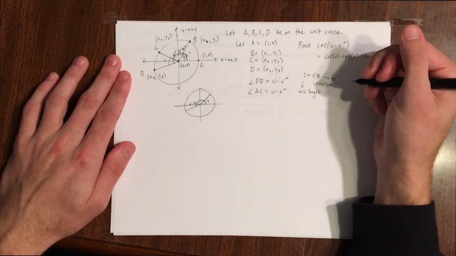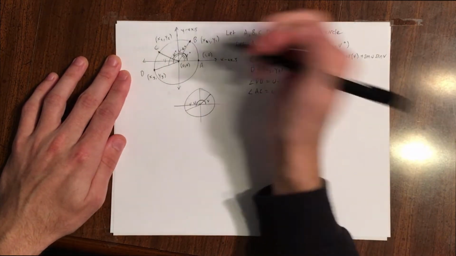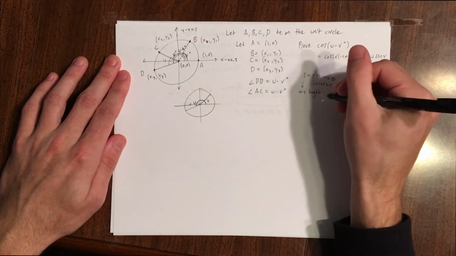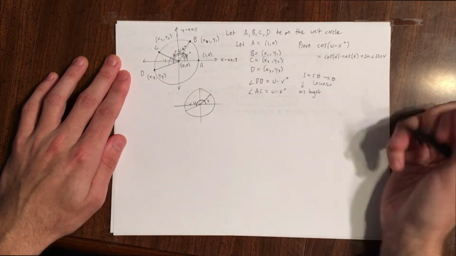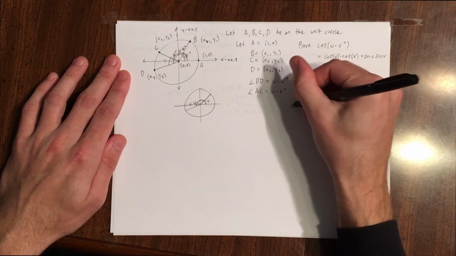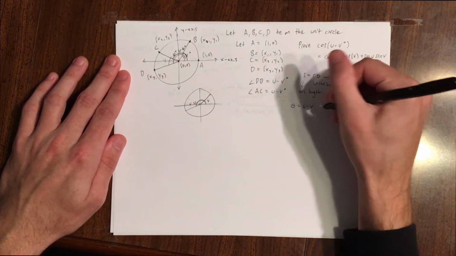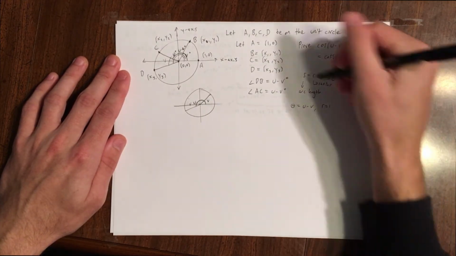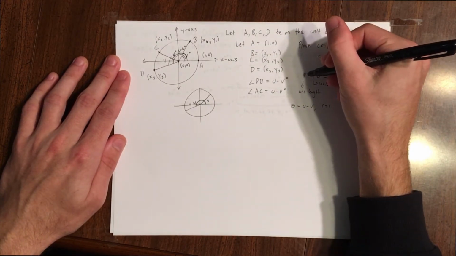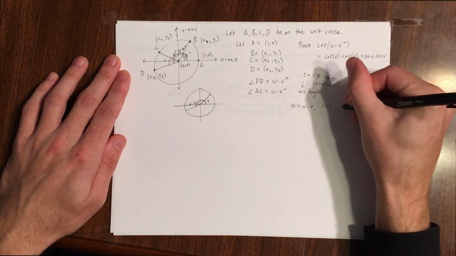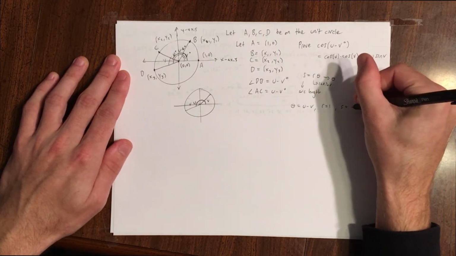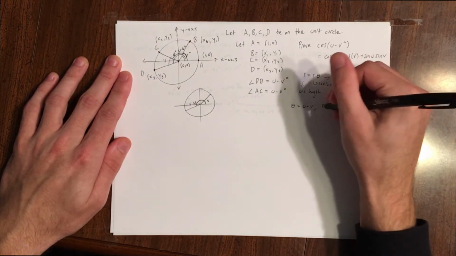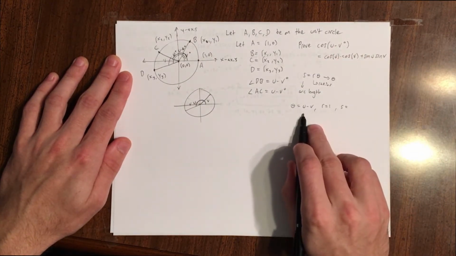Okay, so if we look at, let's say, angle AC, for angle AC, that angle is u minus v. So we'd have that angle is equal to u minus v. The radius is 1, no matter what we're doing here. So that means if we're solving for the arc length, S has to be equal to the radius times u minus v.